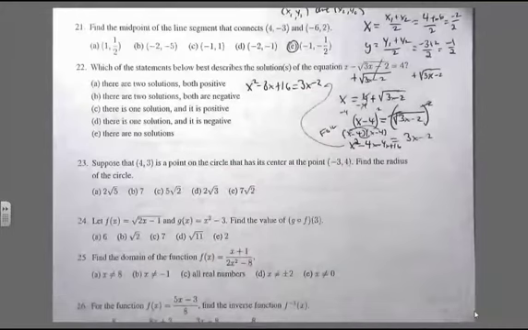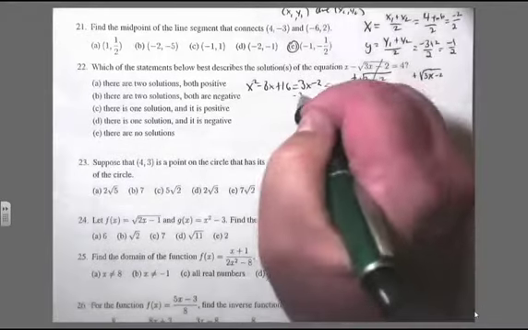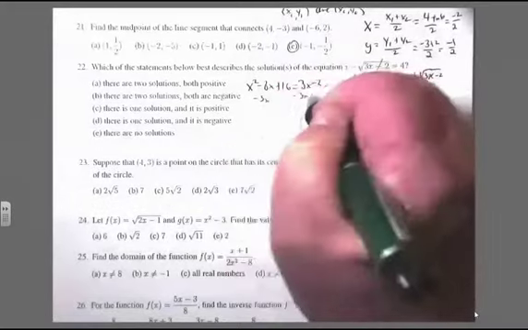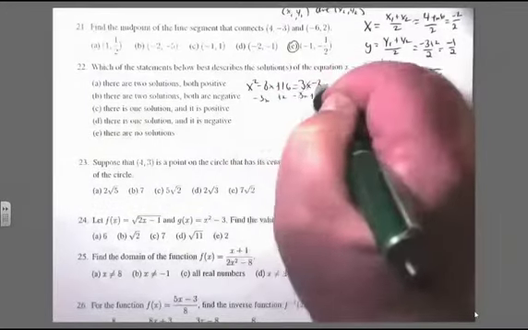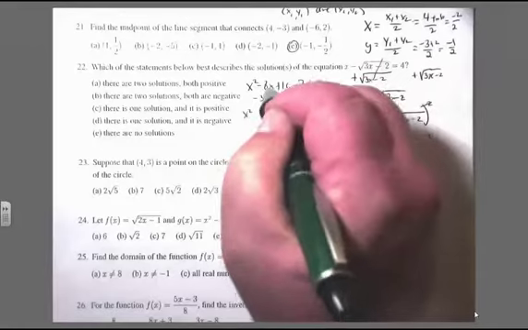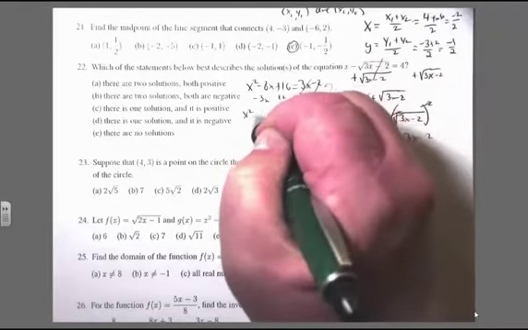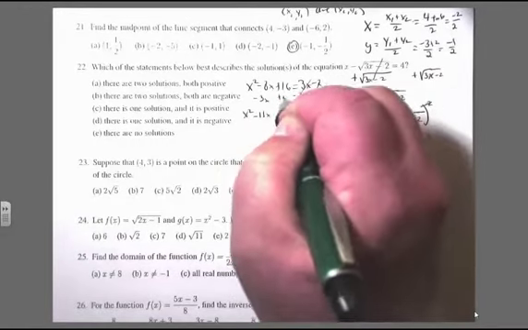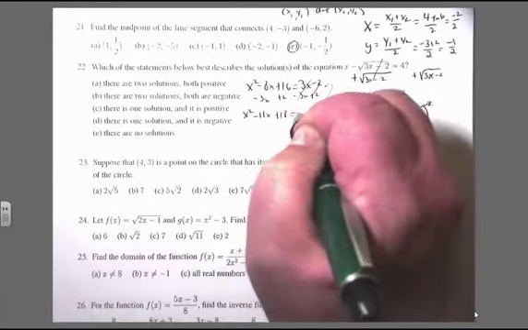But once I FOIL it out, what a surprise. What kind of equation did the thing just turn into? A quadratic. X squared minus 8x plus 16 equals 3x minus 2. To solve a quadratic, you've got to pull everything to one side and set it equal to your favorite number, 0. So I'm going to subtract 3x from both sides, and I'm going to add 2 to both sides. So this will be x squared minus 8x minus 3x is minus 11x, 16 plus 2 is 18, equals 0.